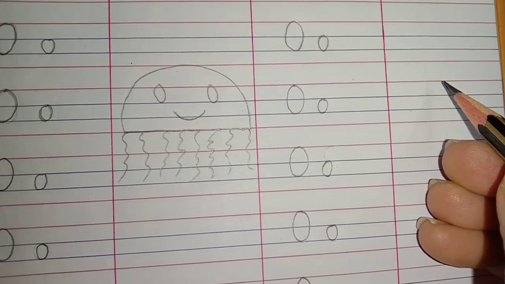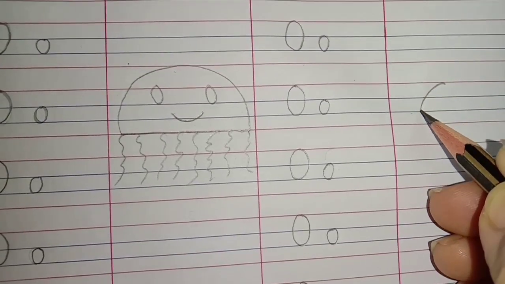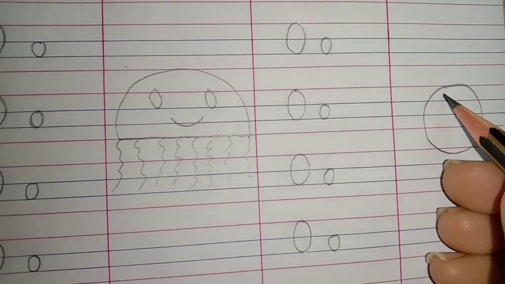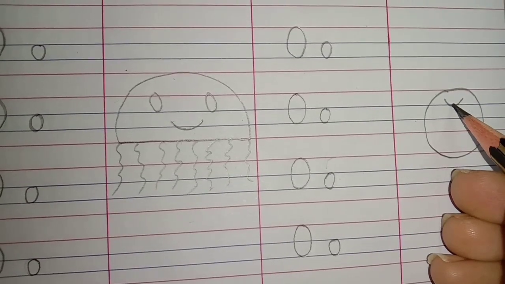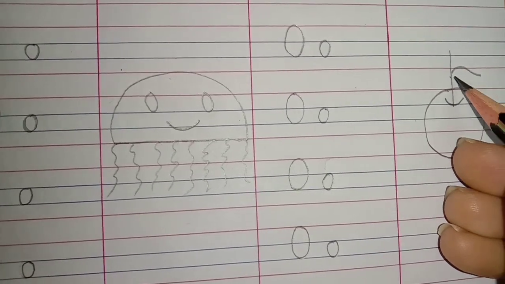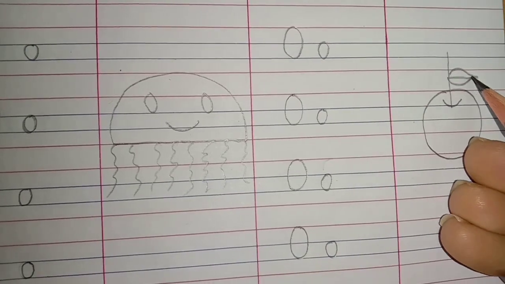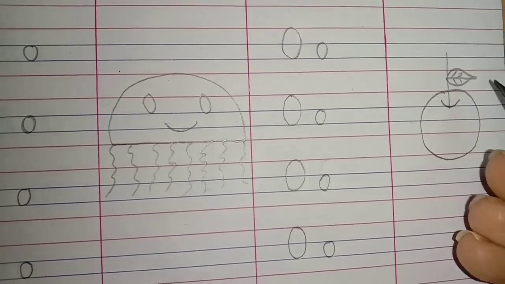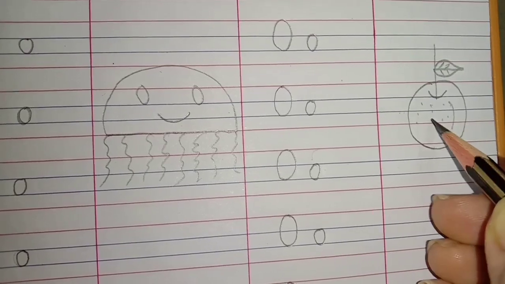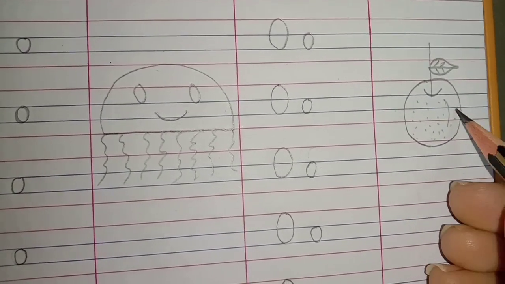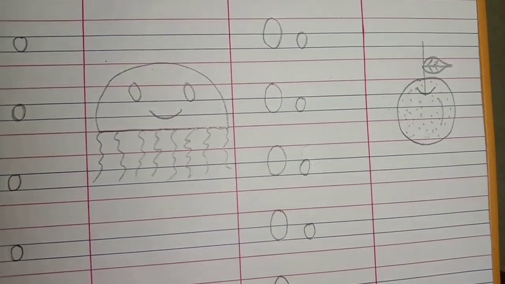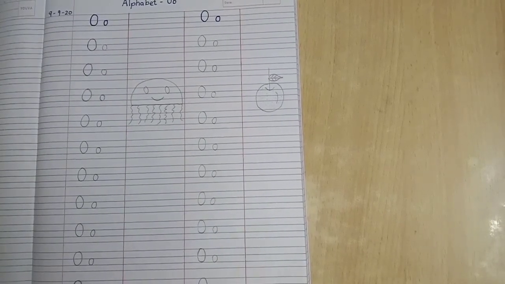Now we will draw an orange. For that, we will draw one circle, a small smiley and a standing line, then draw a leaf. Then make a reverse C curve and dots, like this. See kids, in this way you have to complete your page.